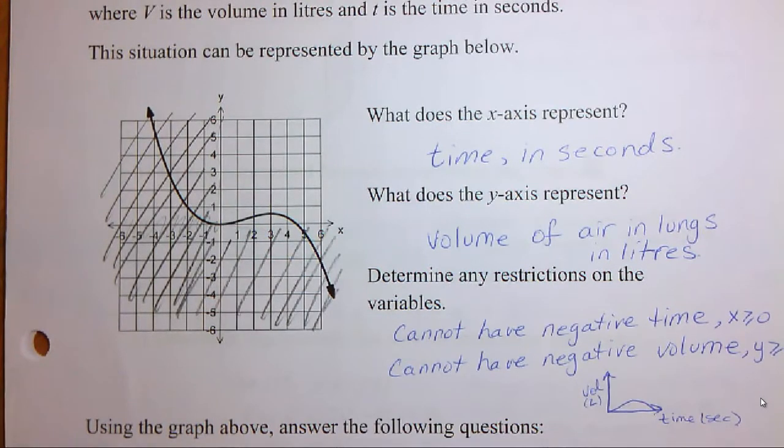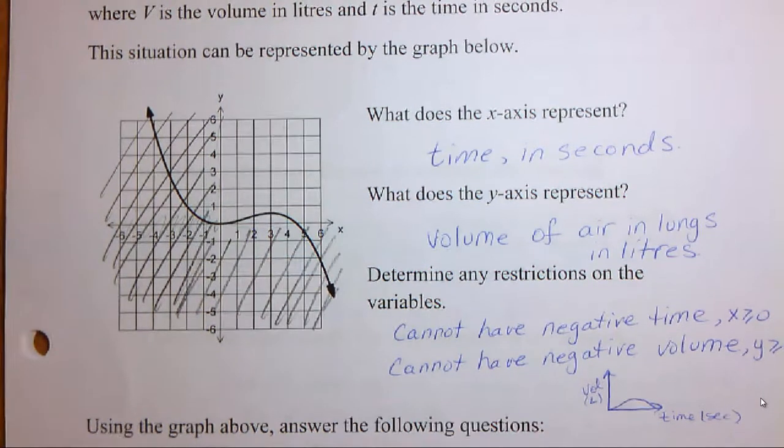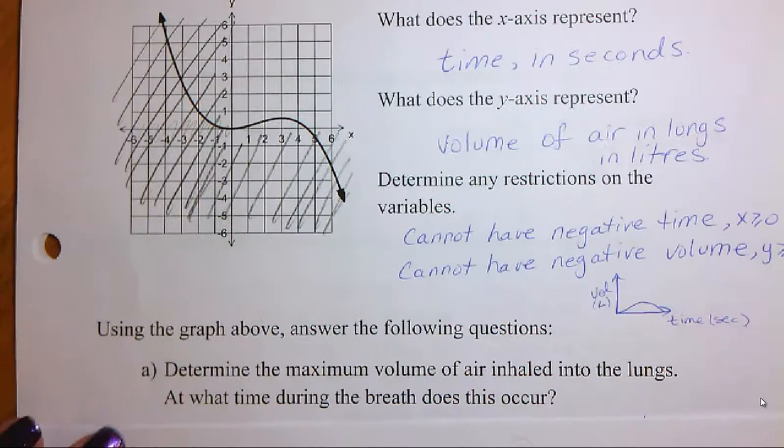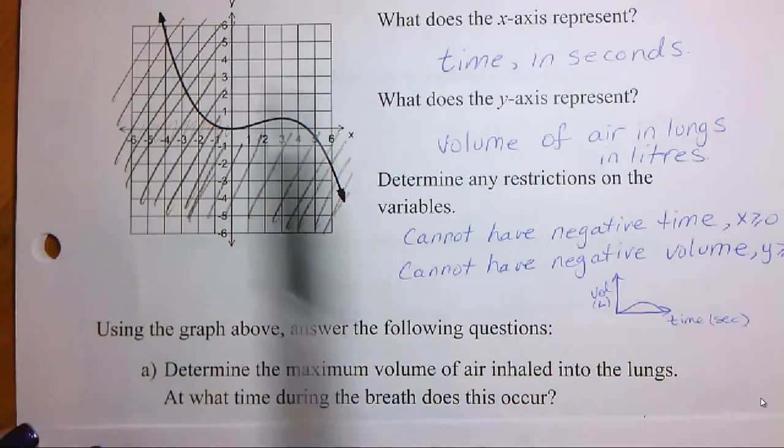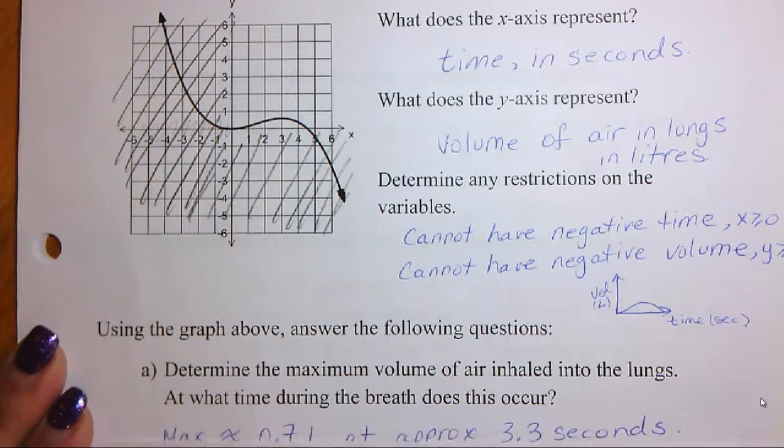Now, next part, we're going to use the graph and answer the following questions. Determine the maximum volume of air inhaled into the lungs. At what time during the breath does this occur? So for the maximum, we're going to be looking for a local max. This is going to be somewhere around here, and we want to read the y value.